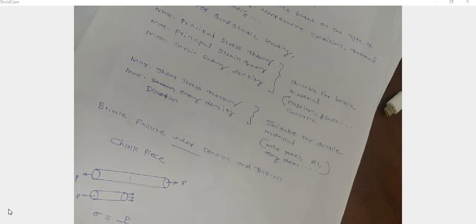So in this theory, the general statement is that in all the theories, what we actually do is that for a member subjected to a complex loading condition, we calculate either the maximum principal stress, or maximum principal strain, or maximum shear stress, or maximum strain energy, or maximum strain distortion energy, etc. And all these parameters are related to the value of the yield stress in the uniaxial tension test.